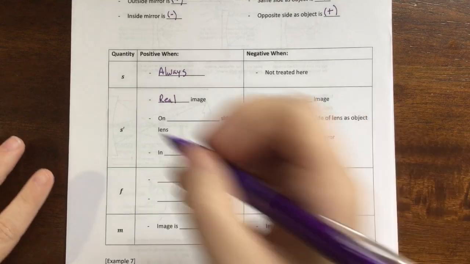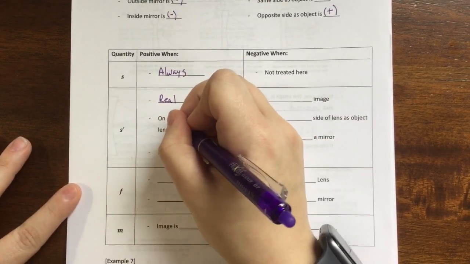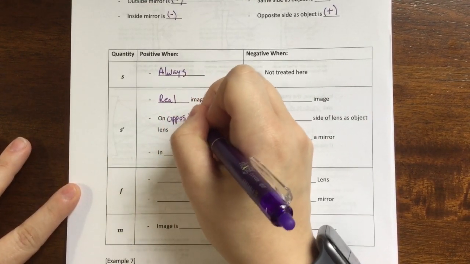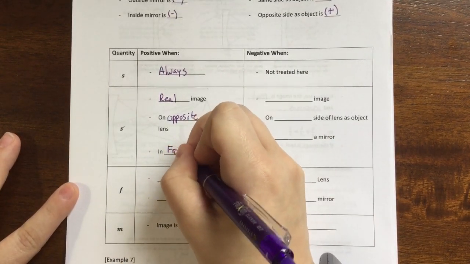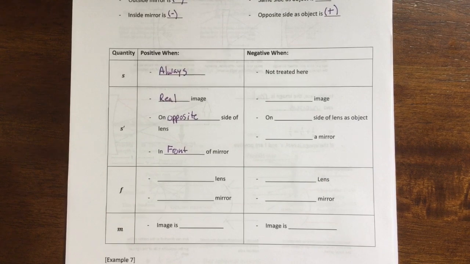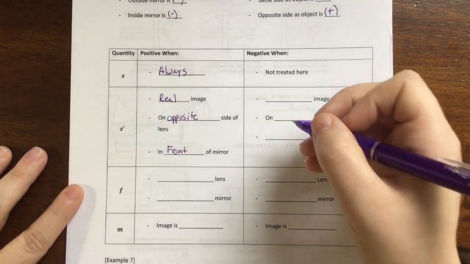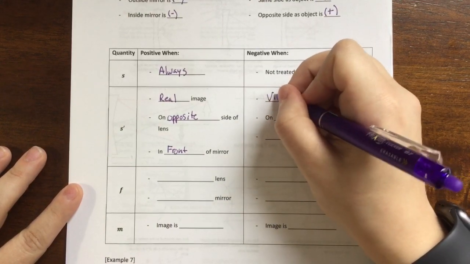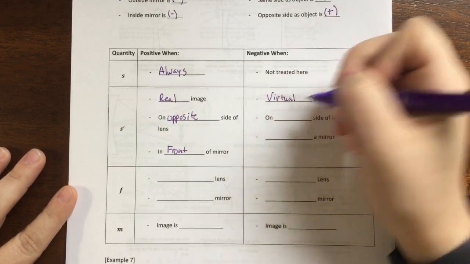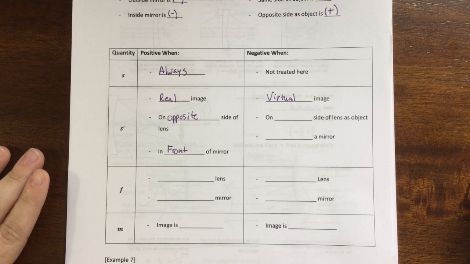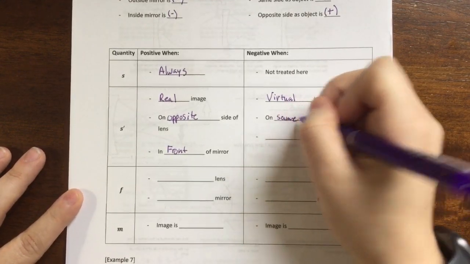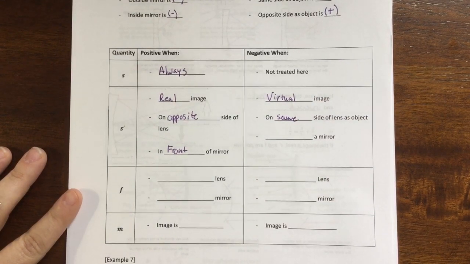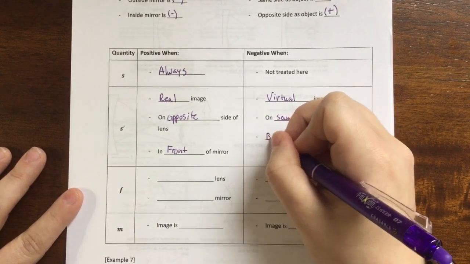This is on the opposite side of the lens as an object, or in front of a mirror. A negative image position indicates a virtual image. This would be on the same side of the lens as the object. It would also be behind a mirror.